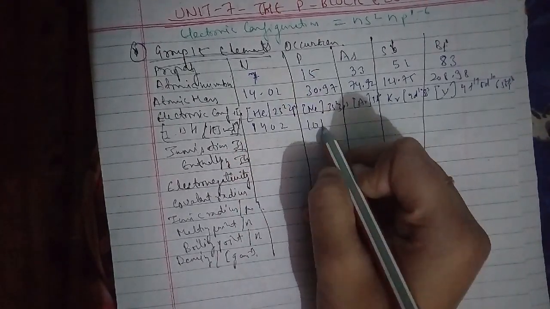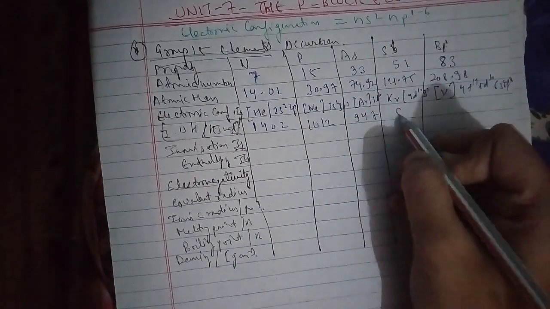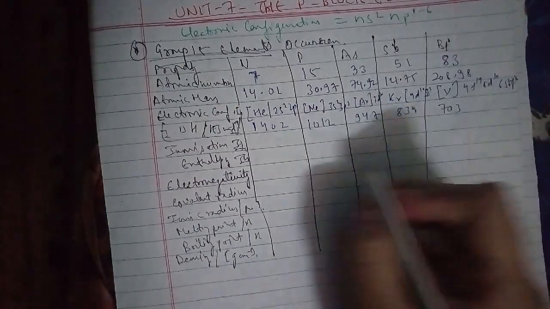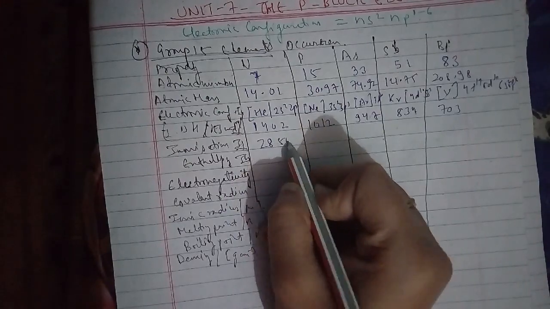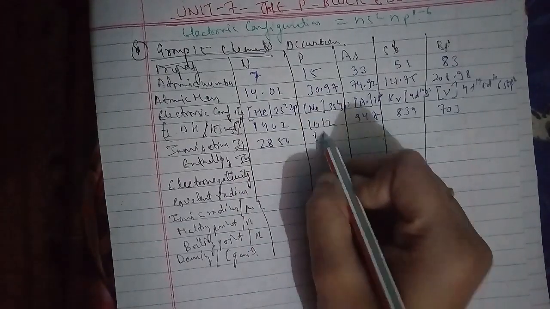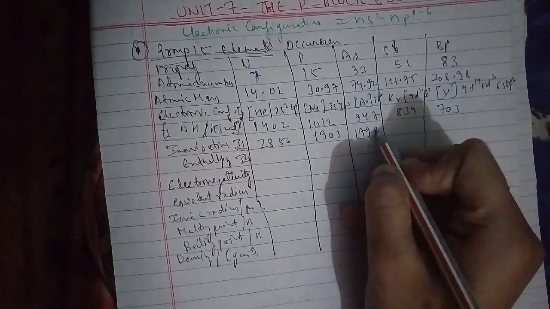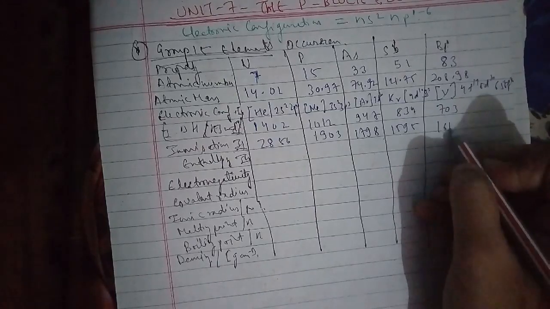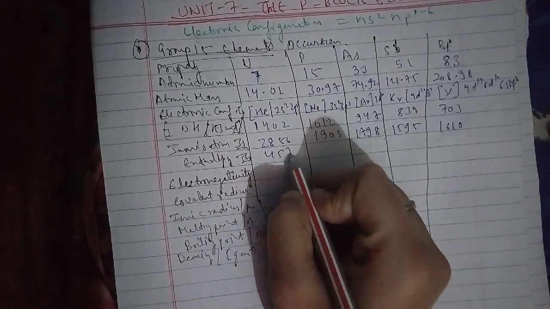The second ionization enthalpy is 2856, 1903, 1798, 1595 and 1610. The third we have is 4577, 2910, 2736, 2443 and 2466 as well.